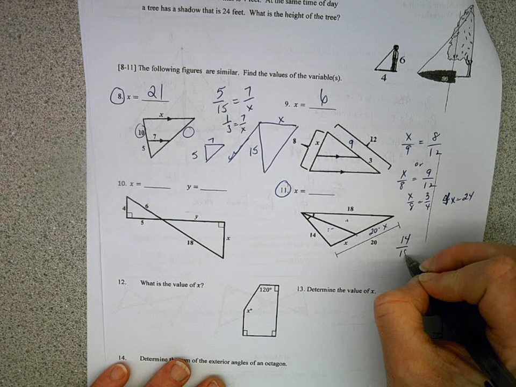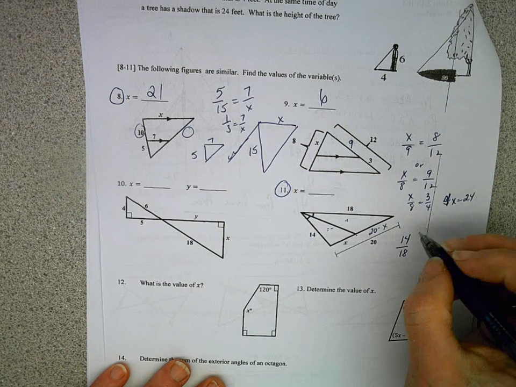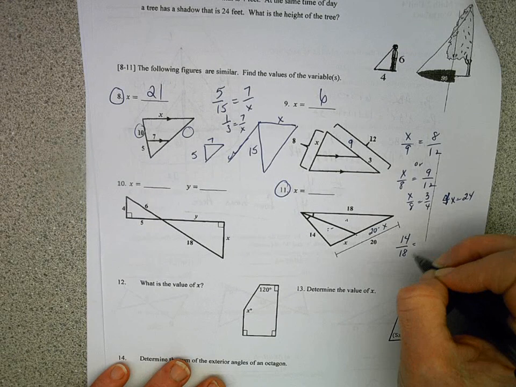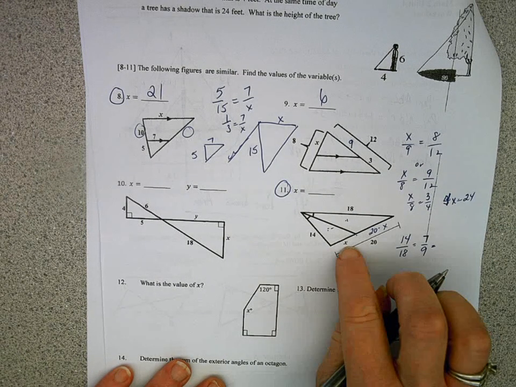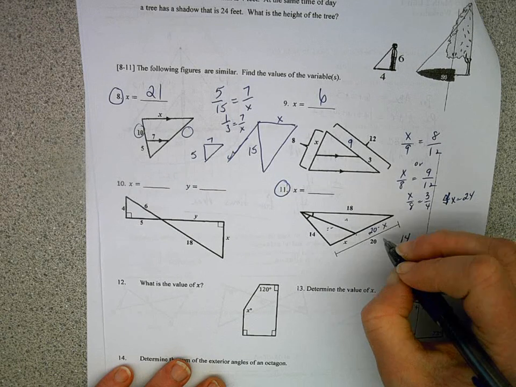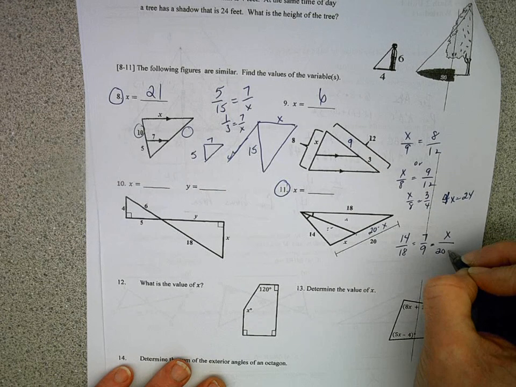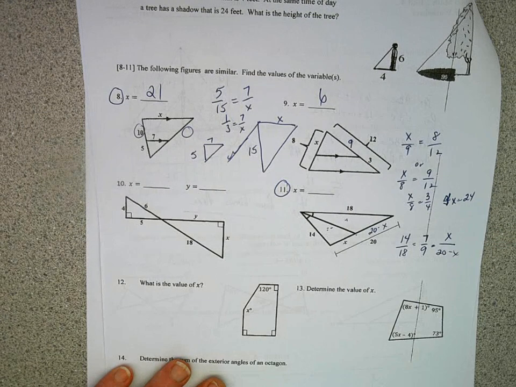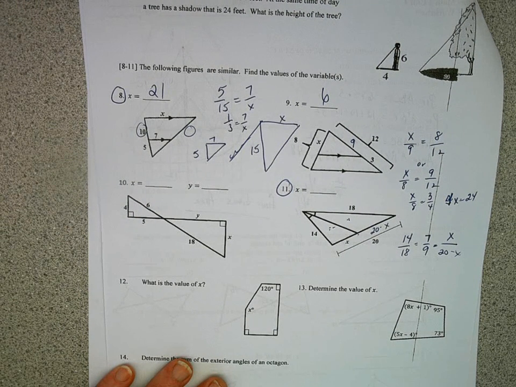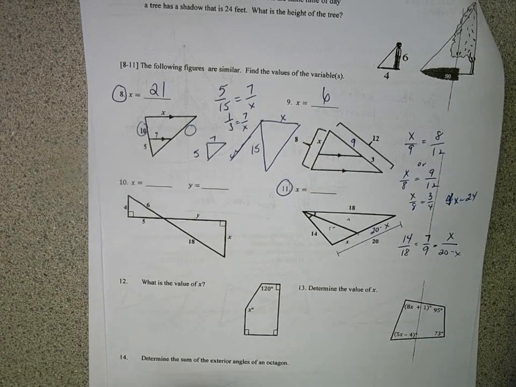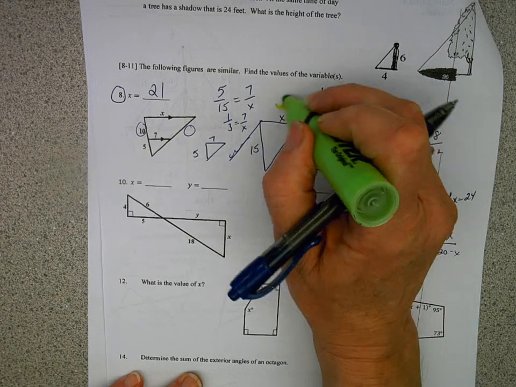I would do 14 is to 18, and I would reduce that by 2 to get 7/9. And if I put the 14 on top, I'd have to put the x on top, and with the 18, I'd do 20 minus x. And I would cross multiply that. I'll let you guys solve it. It does come out to be a decimal, so you know. Okay, so these are good questions for you guys to study.